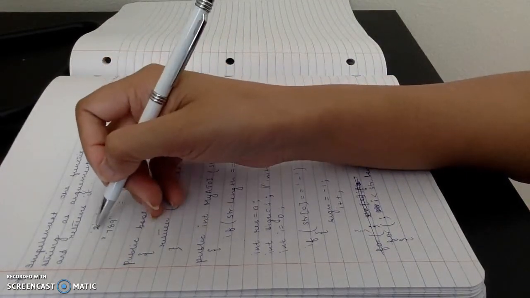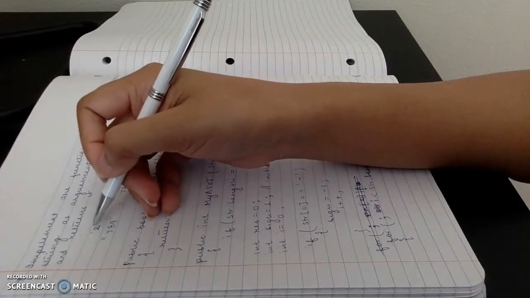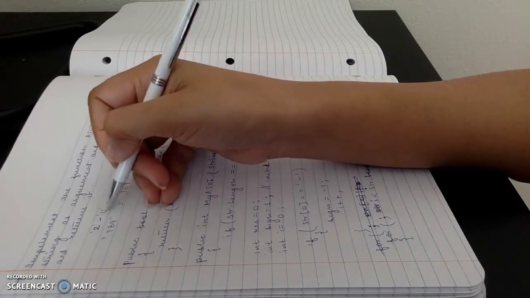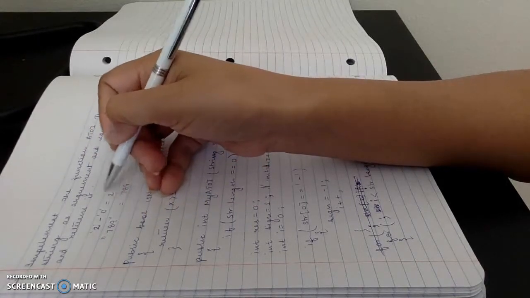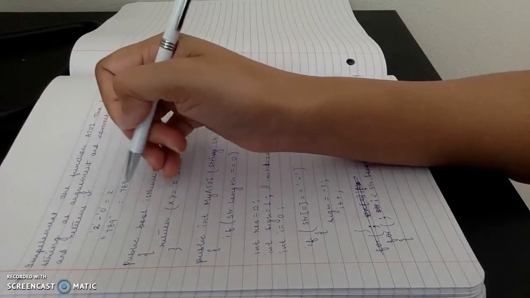So for example, if we are given the character 2, we just subtract '0' and it gives me 2 as an integer.